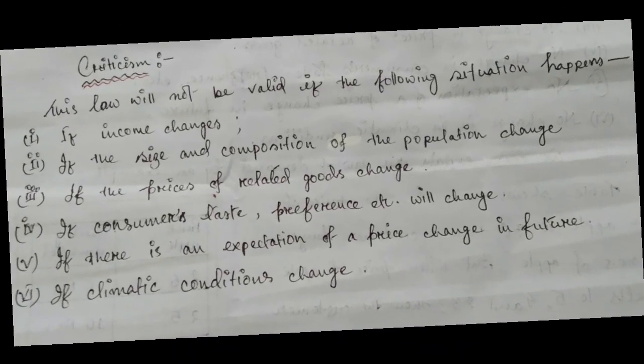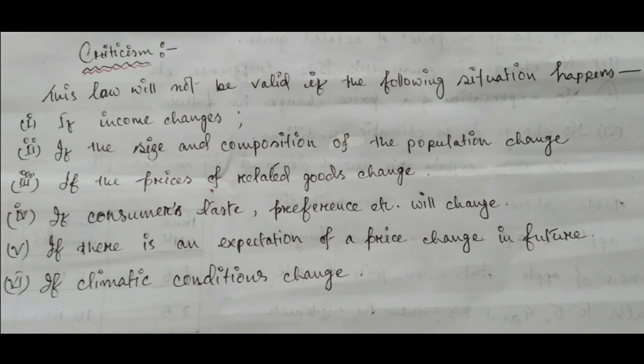Now we discuss the criticisms. This law will not be valid if the following situations happen. Number 1, if income changes. Number 2, if the size and composition of the population change. Number 3, if the prices of related goods change. Number 4, if consumers' taste, preference, etc. change. Number 5, if there is an expectation of a price change in future. And the last one, number 6, if climatic conditions change.